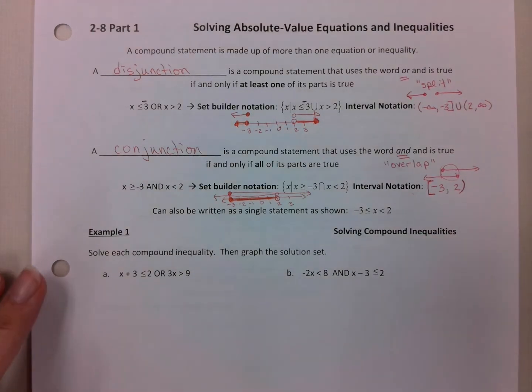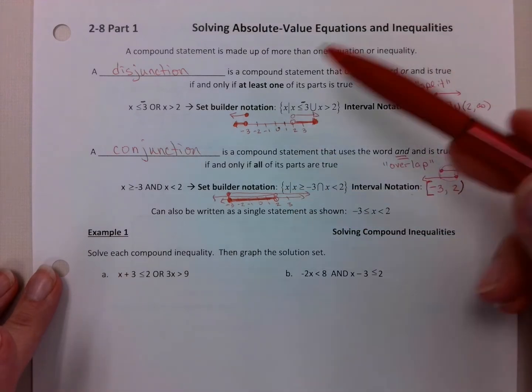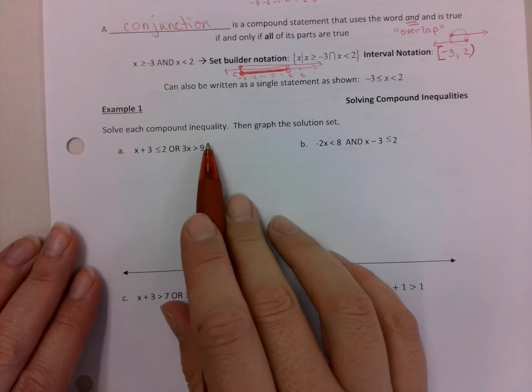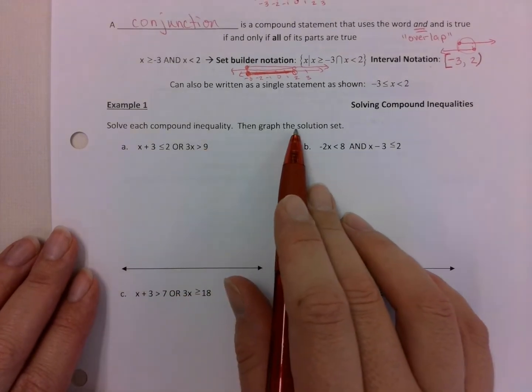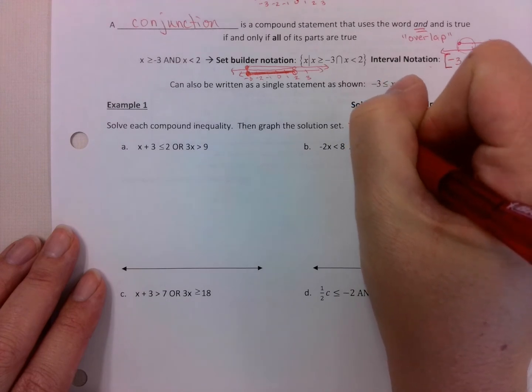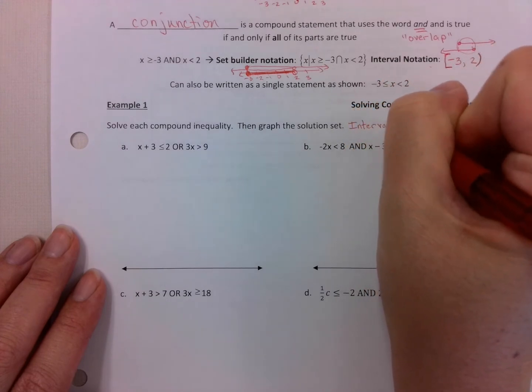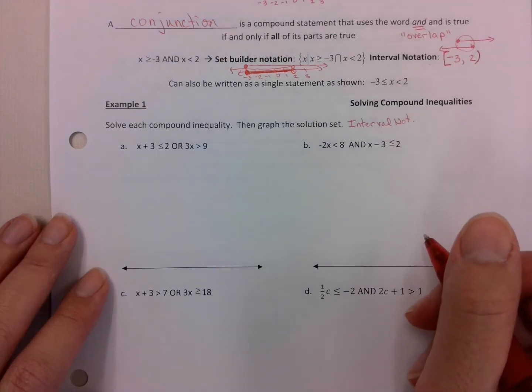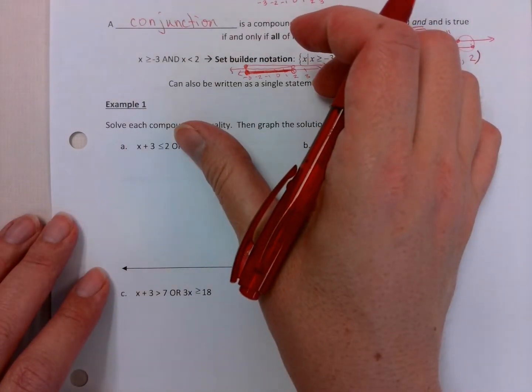Okay, so I just took about 5 minutes or so just to introduce this idea, so let's go ahead and get moving. We're going to solve each compound inequality, and then we're going to graph the solution set, and I'm going to add on to here interval notation because we want to keep practicing that. So we're going to add in our interval notation. So when I look at this, I'm solving two separate inequalities.